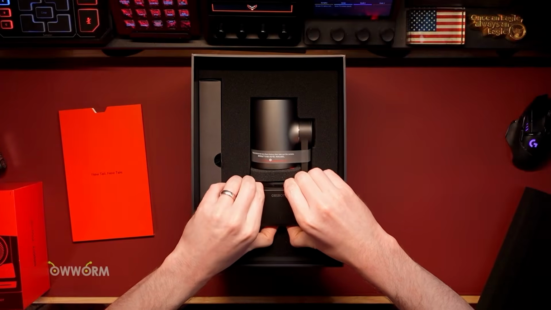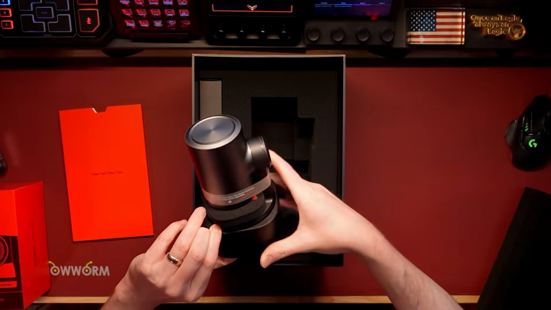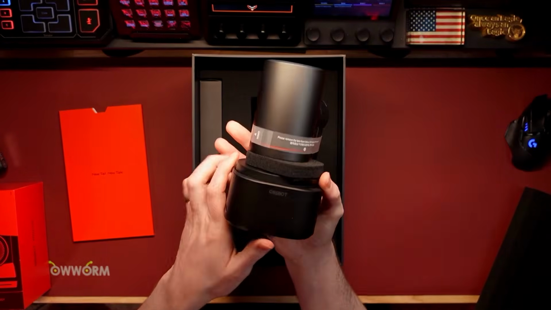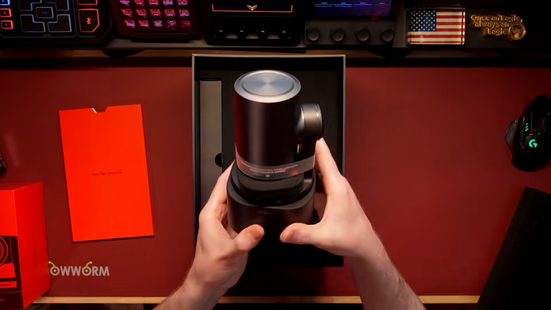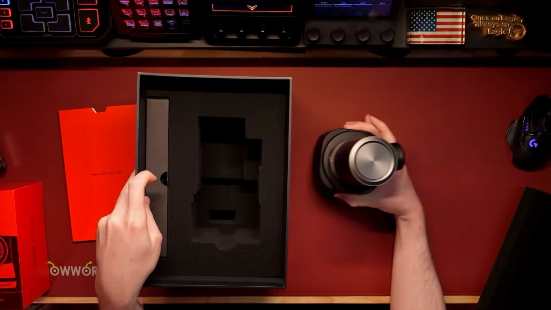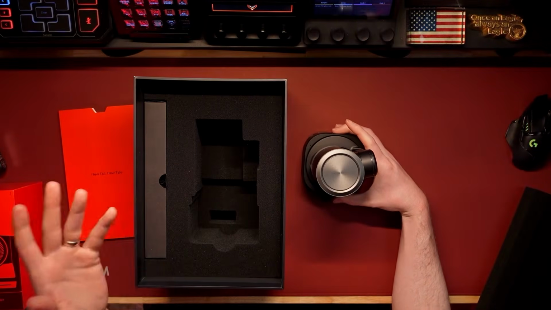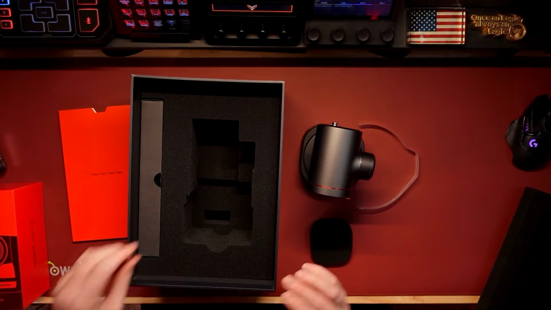So let's go ahead and pull this out of the box here. And man, compared to their other cameras, this thing is a beast, but it's actually smaller than most PTZ cameras. And I'll show you it next to a PTZ camera. This thing is a behemoth.